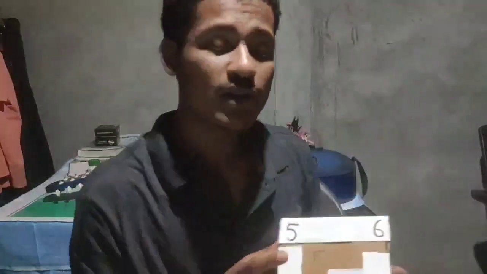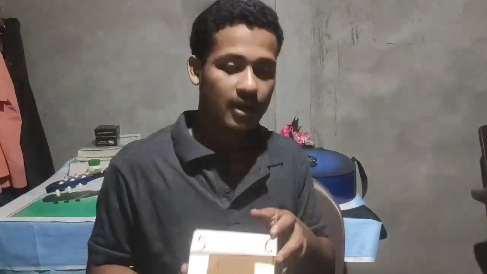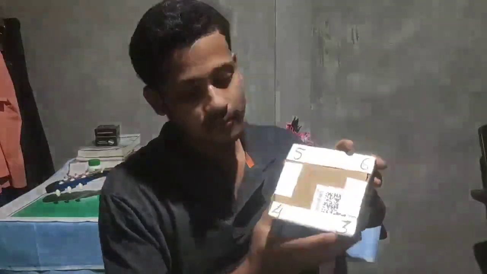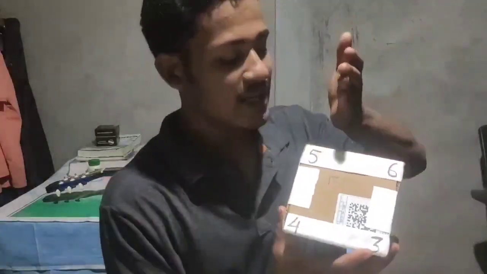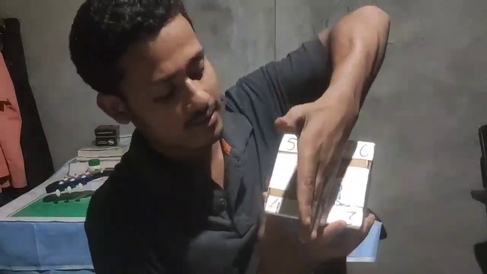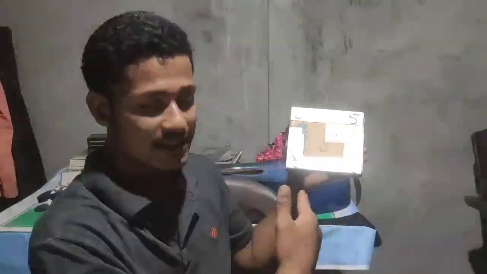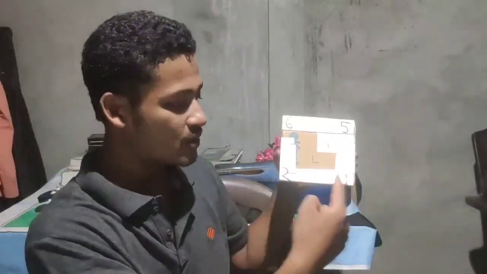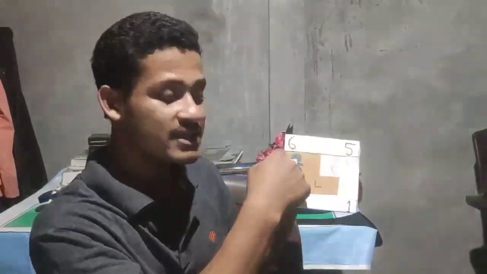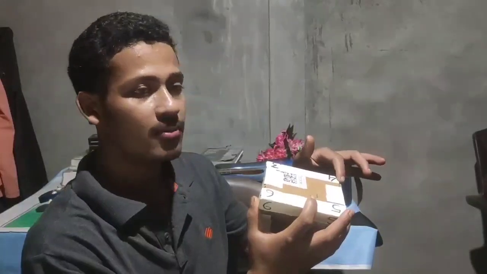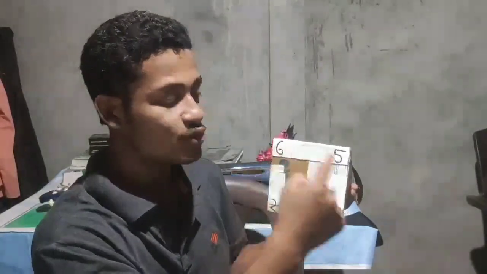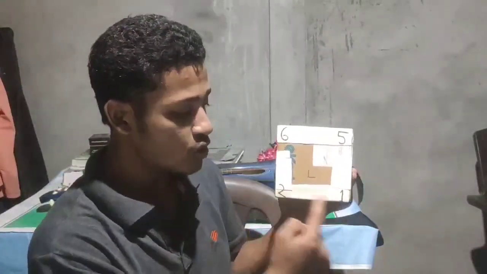Now we are going to find the reflectional elements. So this is the prism, and this is a plane passing through like this. About the plane, consider the reflection. 1 goes to 2, 2 goes to 1, that means (1 2). 5 goes to 6, 6 goes to 5, that means (5 6). 4 goes to 3, 3 goes to 4, that means (3 4).